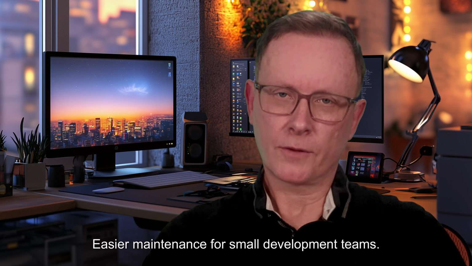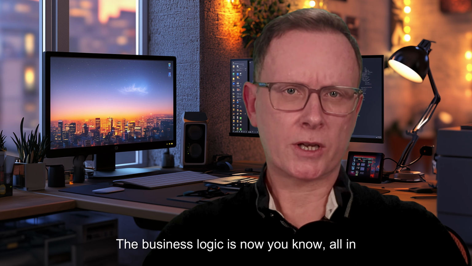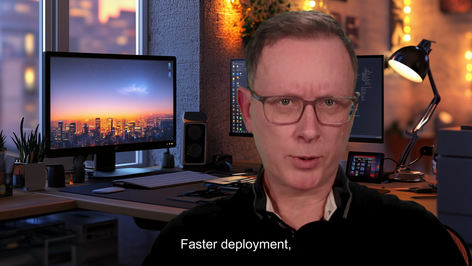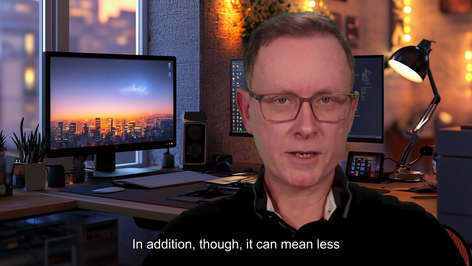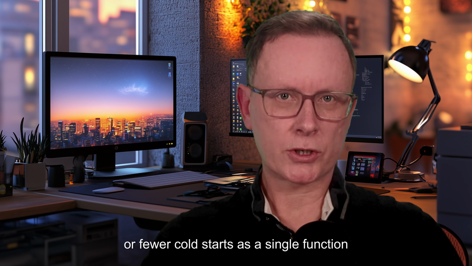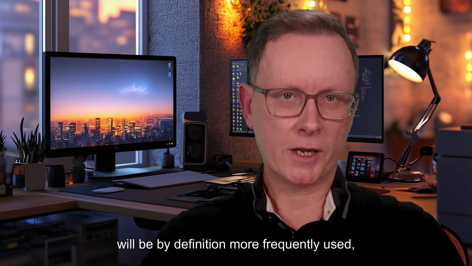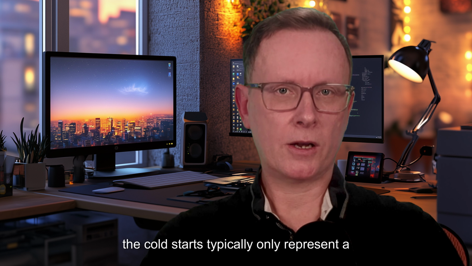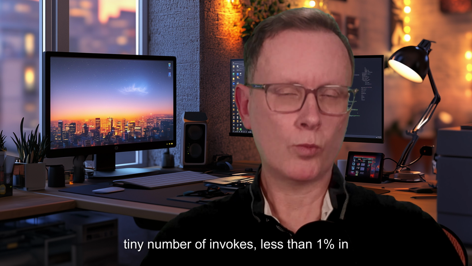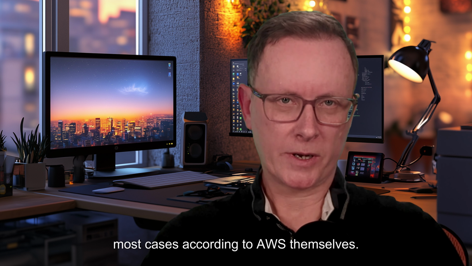Easier maintenance for small development teams. The business logic is now all in one place. Faster deployment, less overhead with code reuse, shared libraries can be patched in one place, and simpler testing. In addition, though, it can mean less latency or fewer cold starts, as a single function will be by definition more frequently used, unlike a regular application where the load distribution during the day might typically be over tens or hundreds of functions. And remember that cold starts typically only represent a tiny number of invokes, less than 1% in most cases, according to AWS themselves.